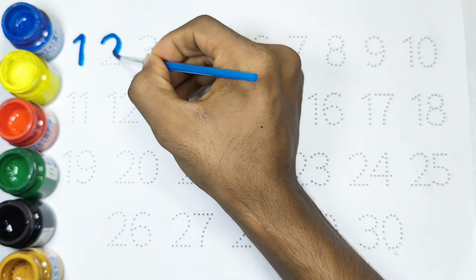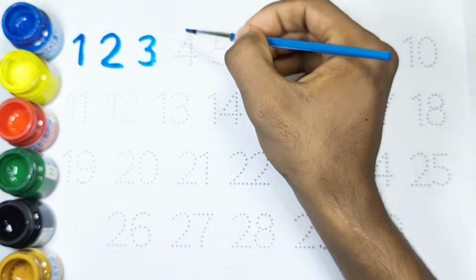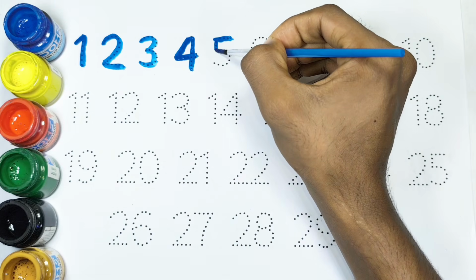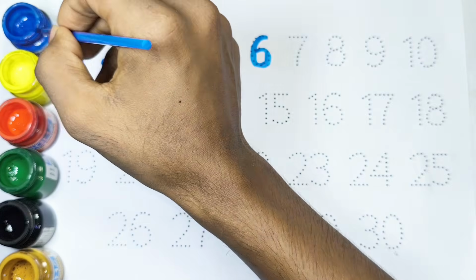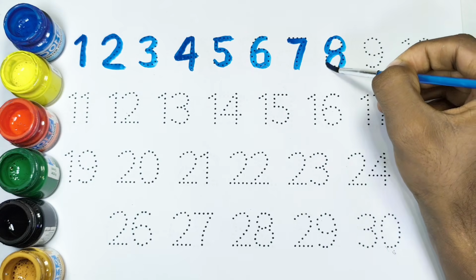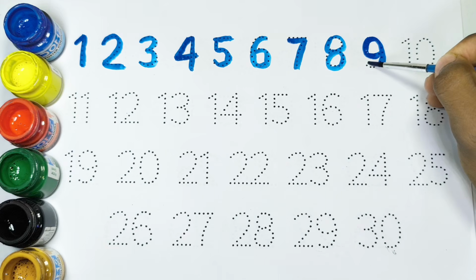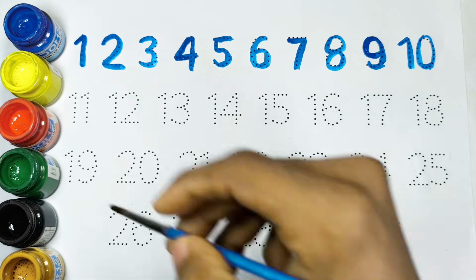1, 2, 3, 4, 5, 6, 7, 8, 9, 10. Kids, now you draw 11. The numbers of 11 and use yellow color.